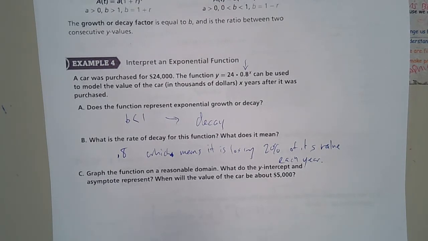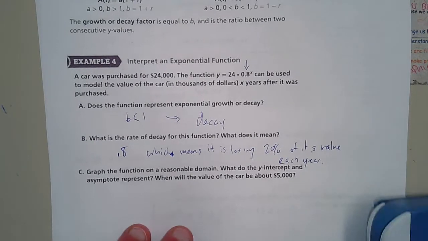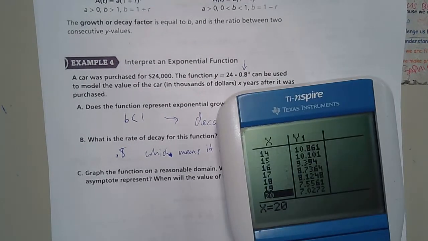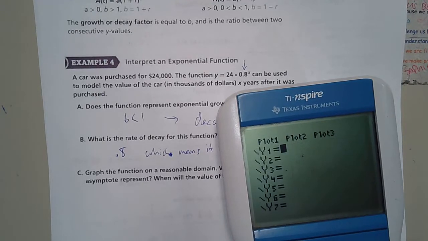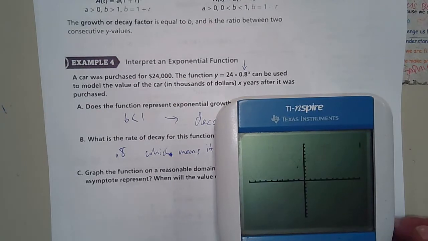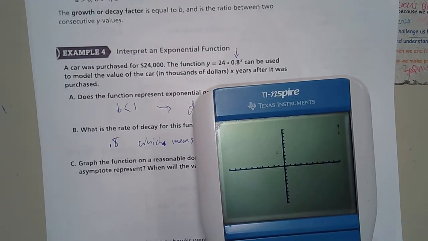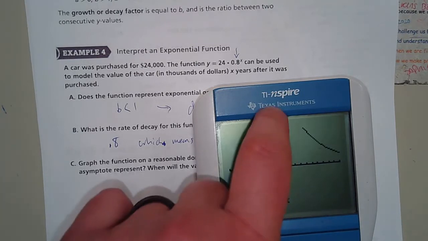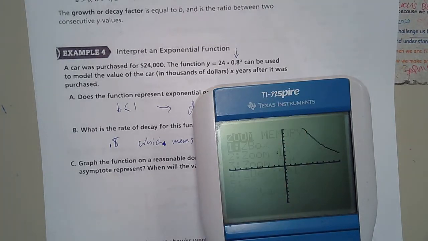Graph the function on a reasonable domain. What do the y-intercept and asymptote represent? When will it be about $5,000? Okay, so let's go ahead and jump to our calculator and put this in. 24 times 0.8 to the x. So our graph looks like this. And we can't see it super well because it does start up here at 24. So I'm just going to go ahead and zoom out. I think that should work.